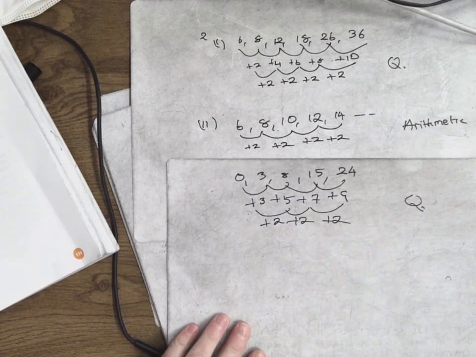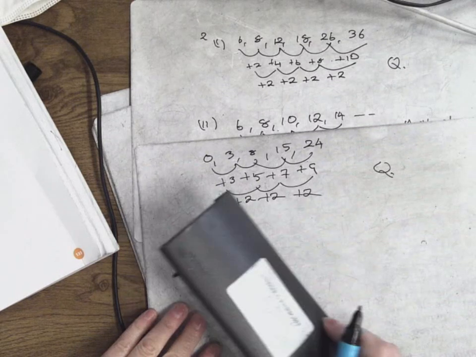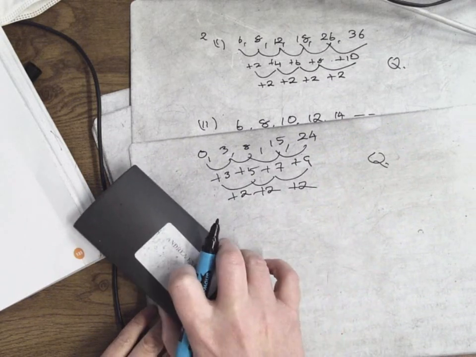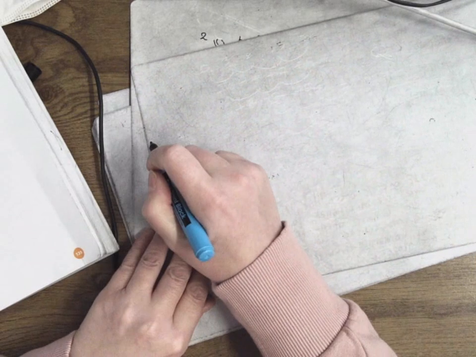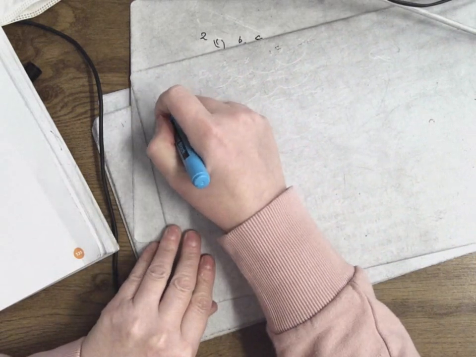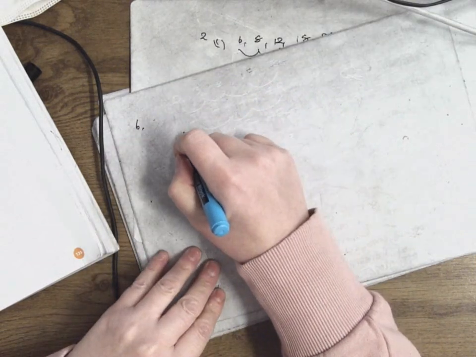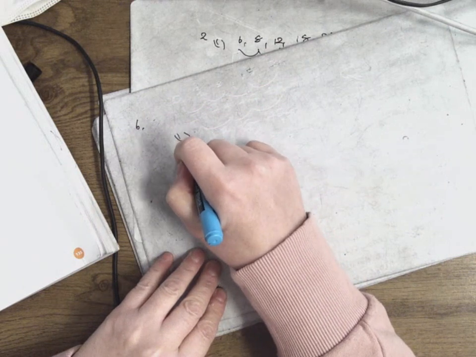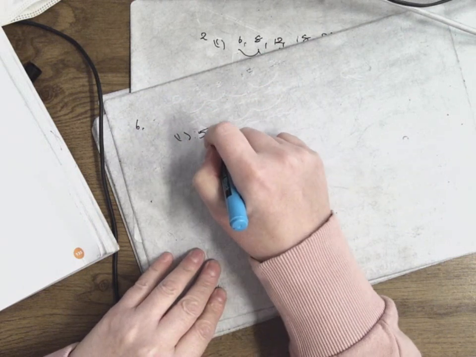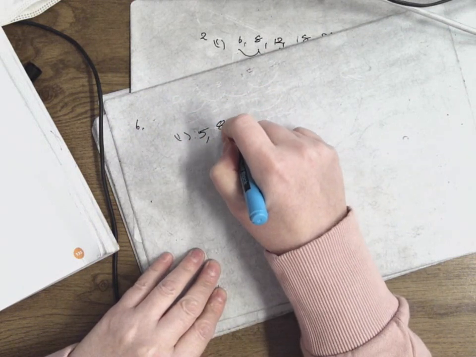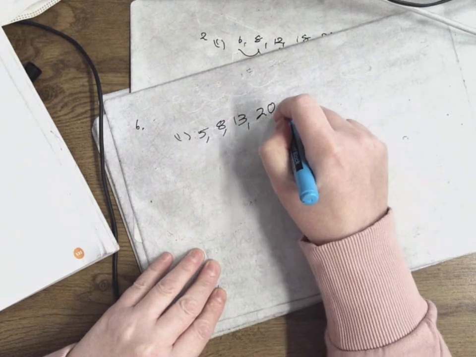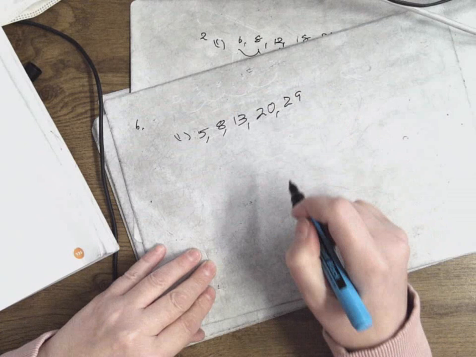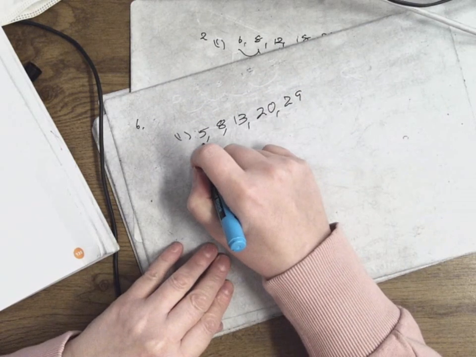Okay, the next one is, can I work this out? Going, gone. Right, so next one you had was number 6. Part 1 was find the nth term, find Tn. So this was the examples we were doing yesterday. 20, 29. So the first thing you do is you have to decide what kind of a sequence it is.